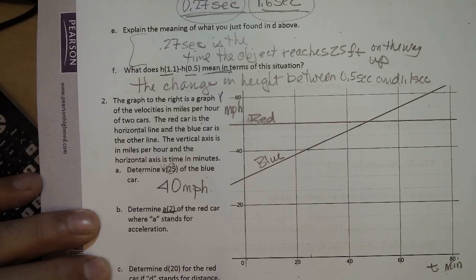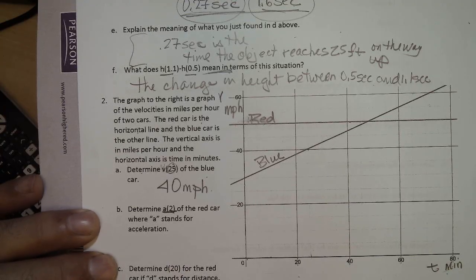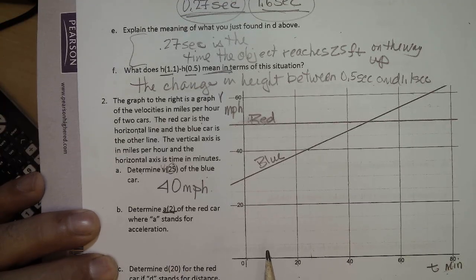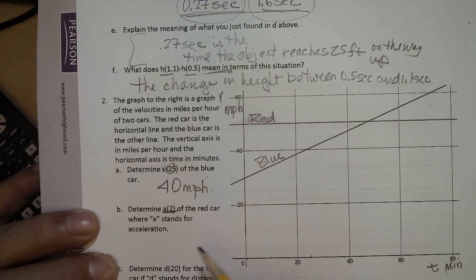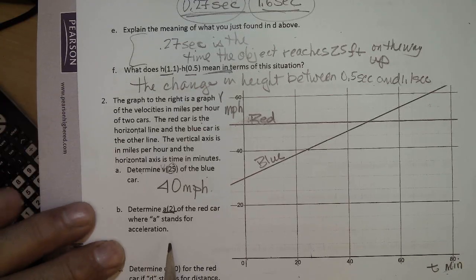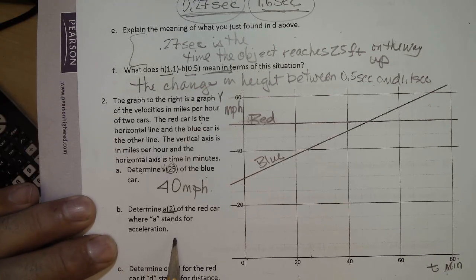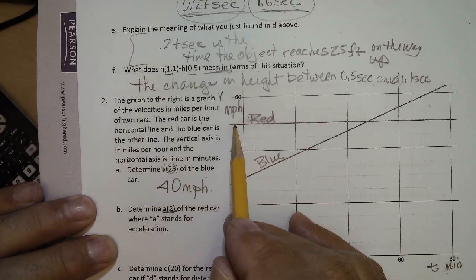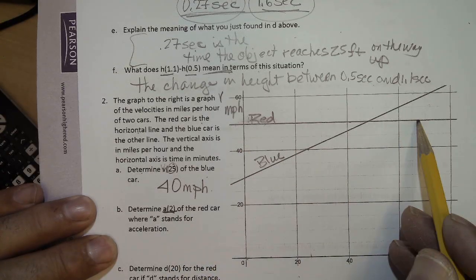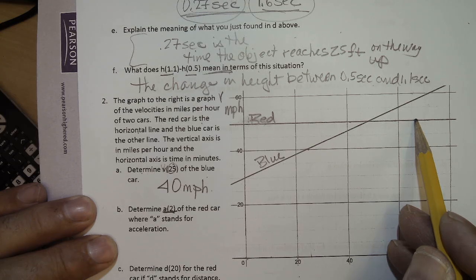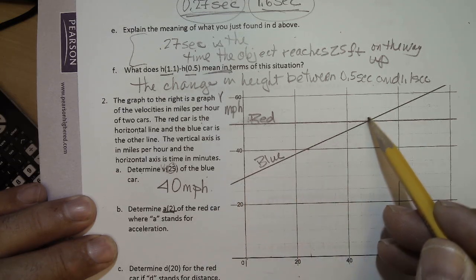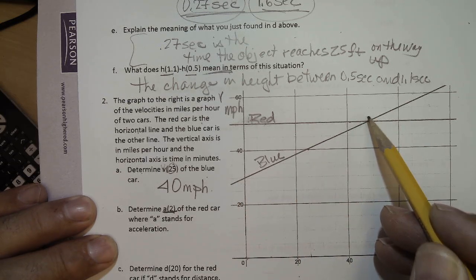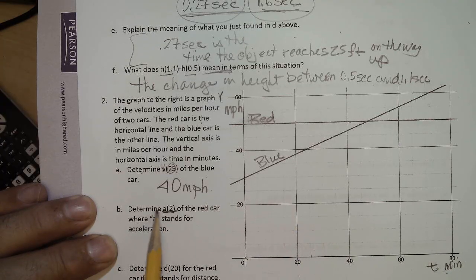Acceleration is how the speed is changing. If you accelerate in a car, your speed picks up. If you decelerate, that's negative acceleration, you're slowing down, generally. So if the velocity is staying the same all the time, there's no acceleration. If it's increasing, there's acceleration. The red car, determine the acceleration of the red car.